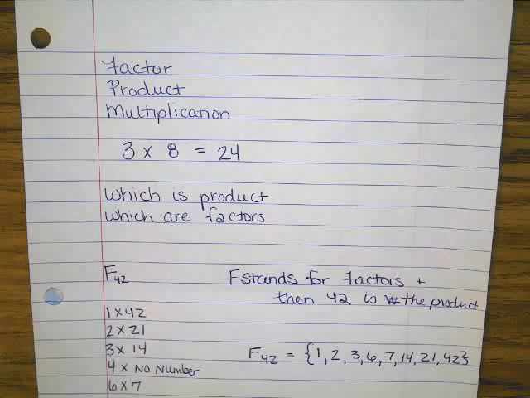All right, so the 3 words you need to know. Factor, that is the numbers that you multiply together in a multiplication problem. A product is the answer to your multiplication problem, and then multiplication is obviously taking 2 factors and finding the product. So in the example, 3 times 8 equals 24.